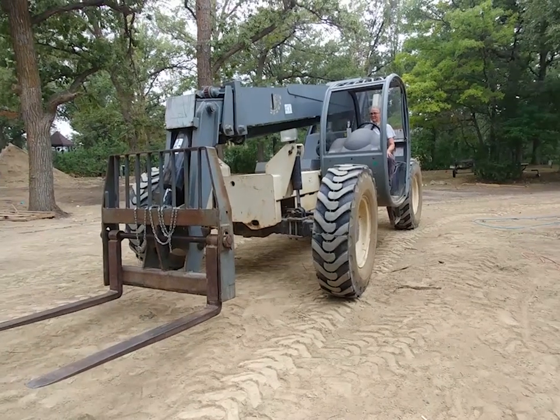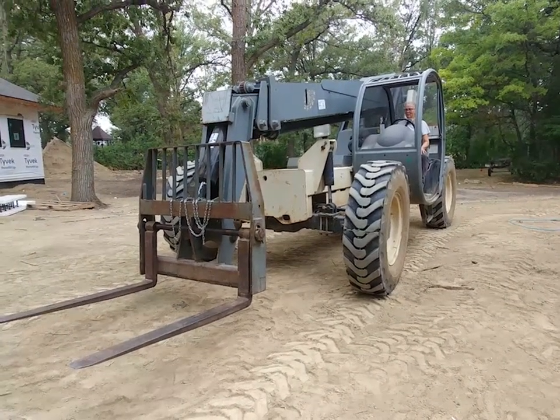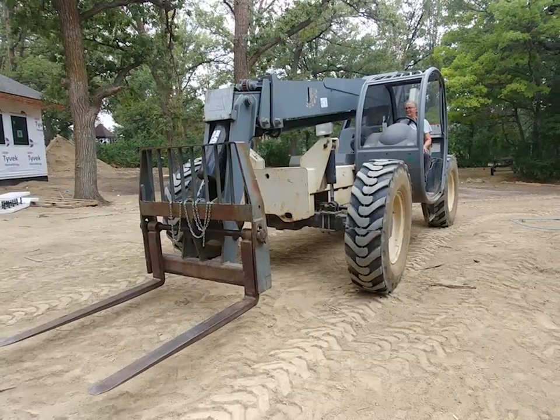Okay, tip them forward. Okay, now lower them the rest of the way.